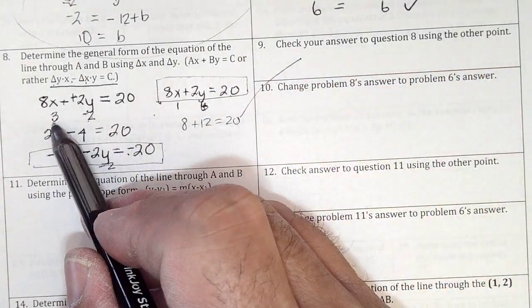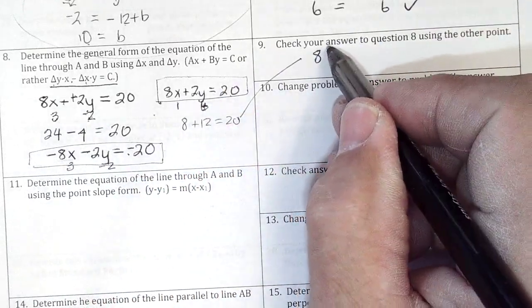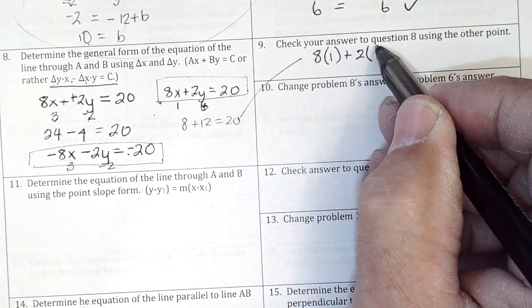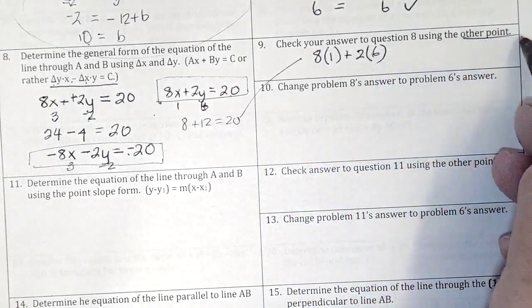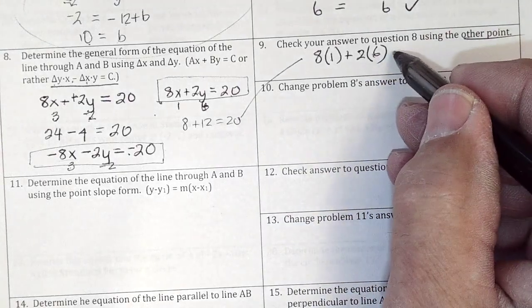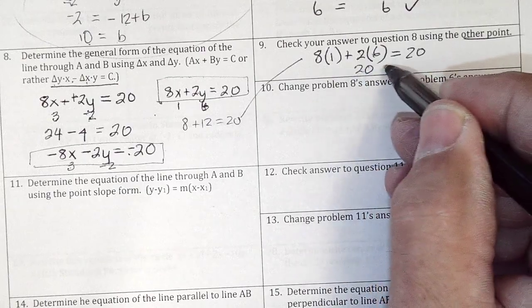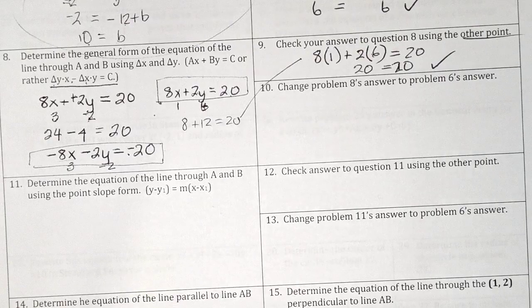Since I used 3 and -2, I want to write 8 times 1 plus 2 times 6, the coordinates from the other point that I didn't use, and it should come out to be 20. And if it does, which in this case it does, it checks and makes sure that my equation is working correctly.